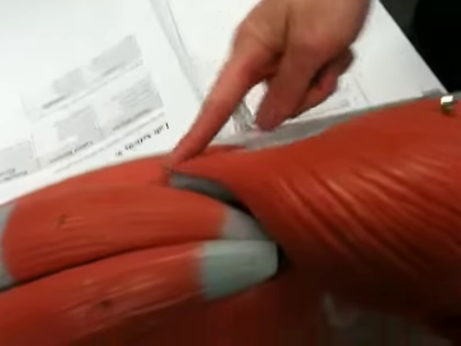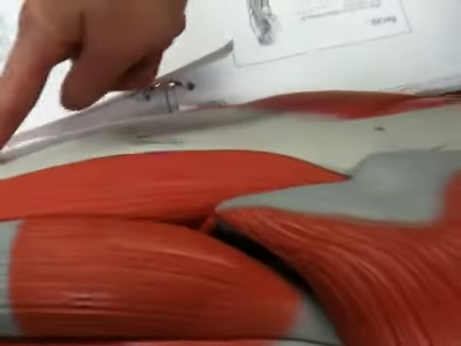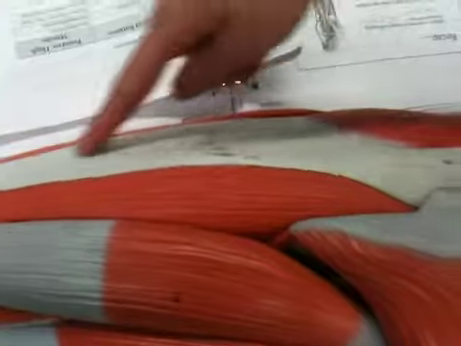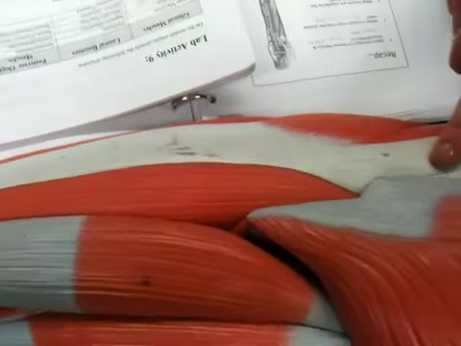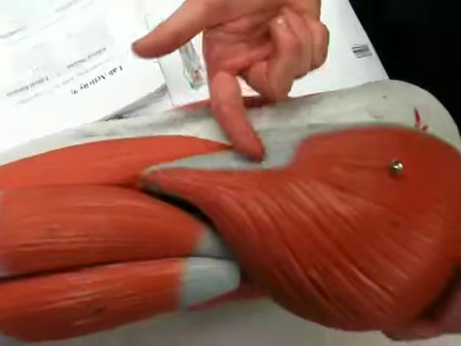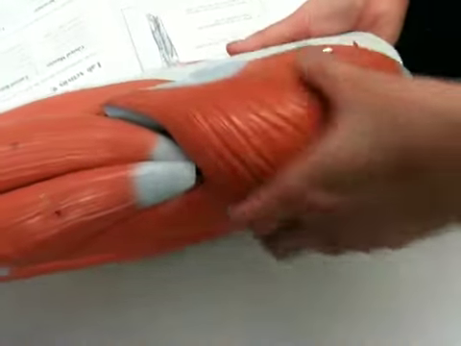The muscle fibers then converge over, and some of the fibers go to the iliotibial band, or IT band, or tract, however you want to call it. And part of the other fibers underneath go to the gluteal tuberosity.